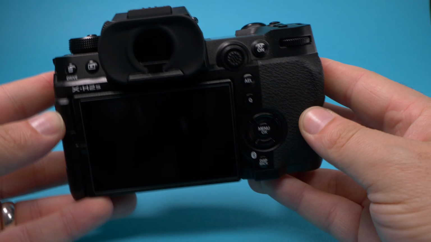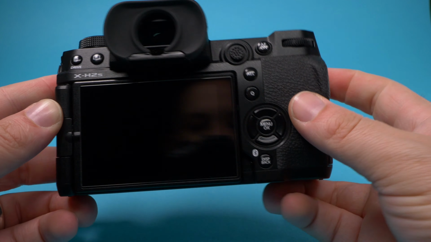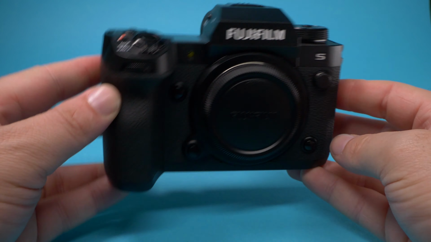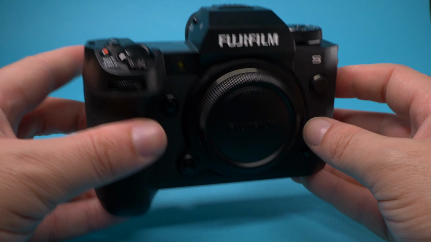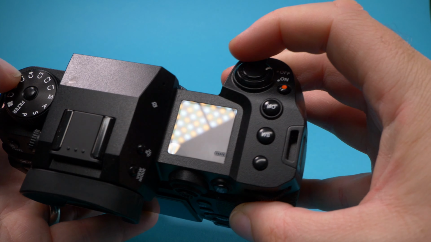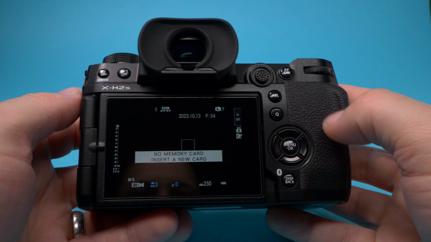So previously we've just taken a look at the Fujifilm X-T5's menu system, and now we have the X-H2S, which we can do the same kind of thing with as well, to see how that is a bit different from the X-T5 and how it's different from the X-H1, for instance. So let's pop this on and take a look at what we've got.